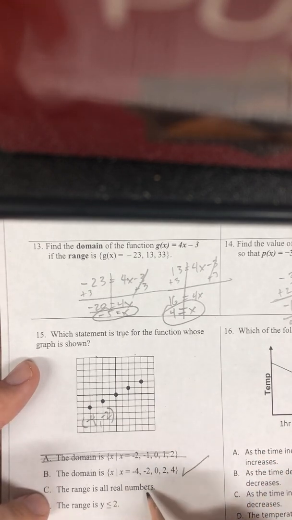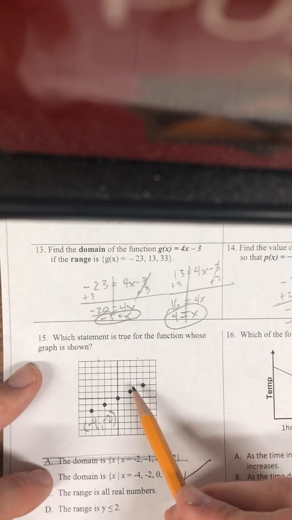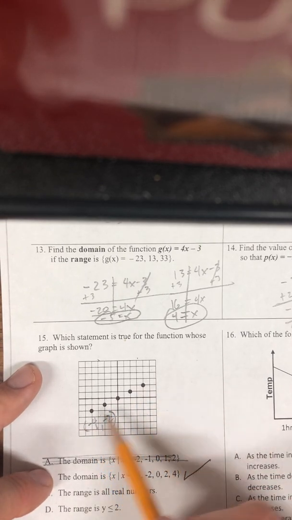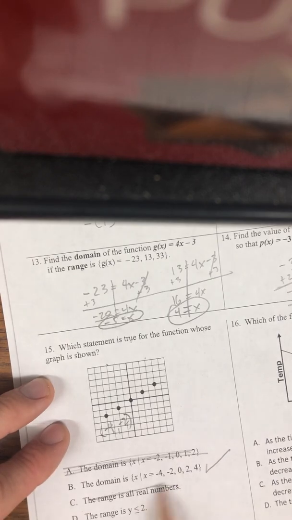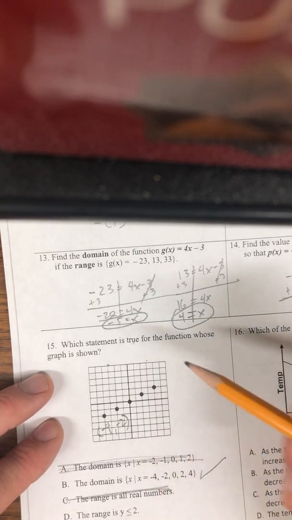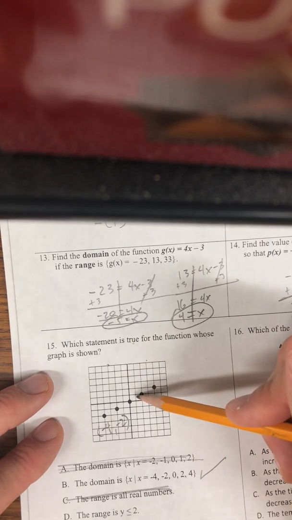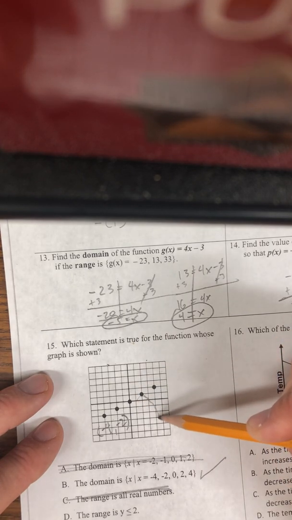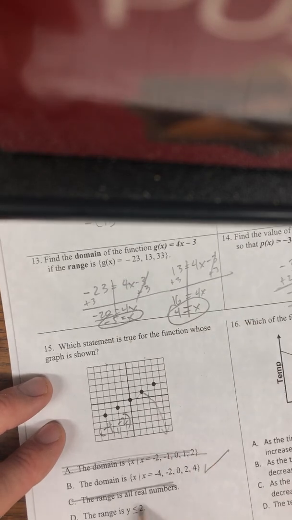The range is all real numbers. If it was connected by a line, it would be all real numbers, but it's not connected by a line, so it's definitely not that one. The range is y is less than 2. That would be like saying it's all the way under here, so it's not that.